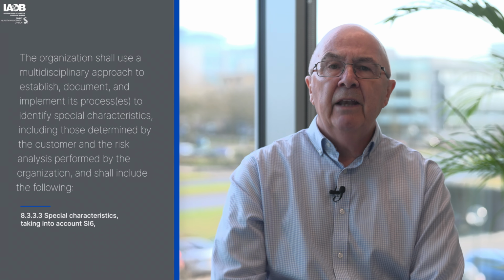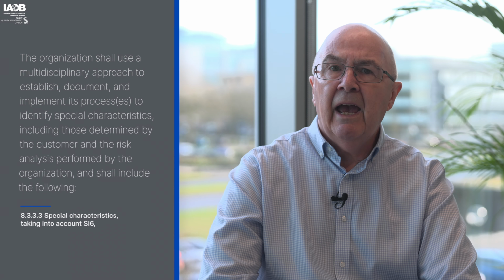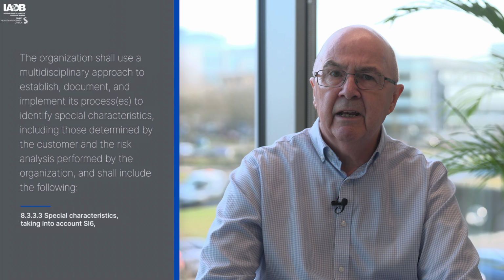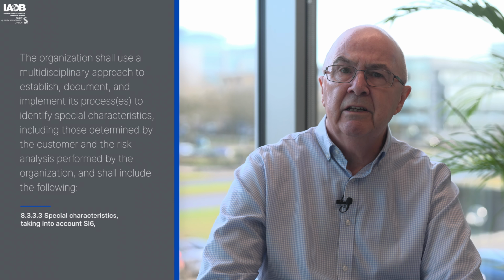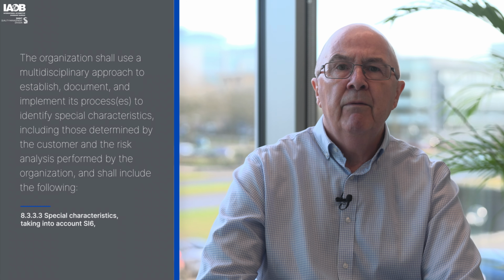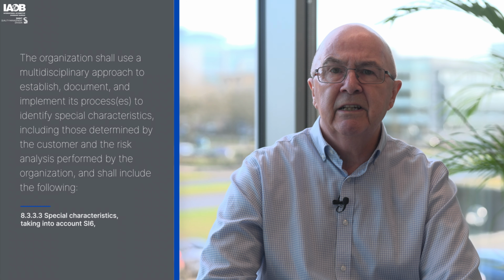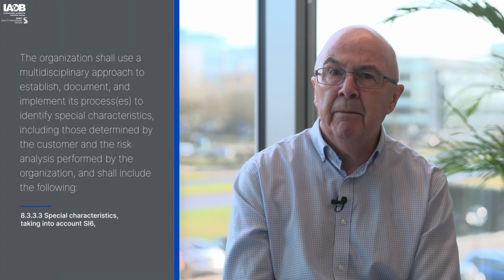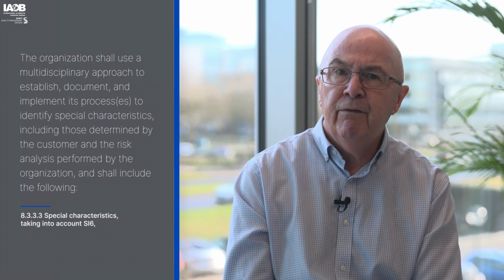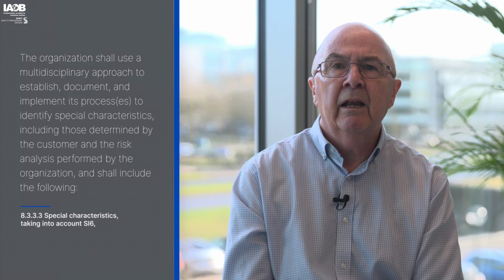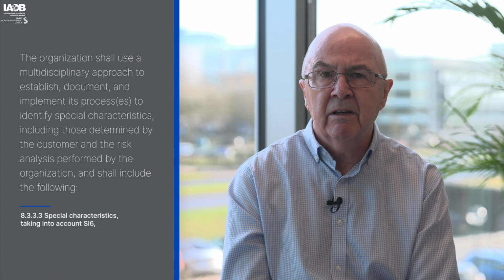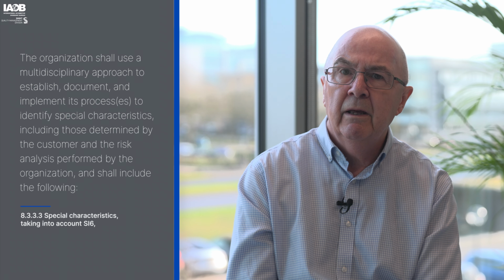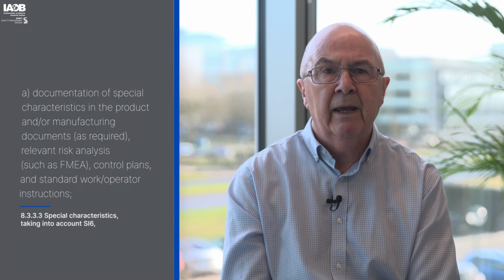8.4.2.2. And also we can refer to 8.3.3.3, special characteristics, taking into account sanctioned interpretation 6. The organisation shall use a multidisciplinary approach to establish, document and implement its process to identify special characteristics, including those determined by the customer and the risk analysis performed by the organisation, and shall include the following.